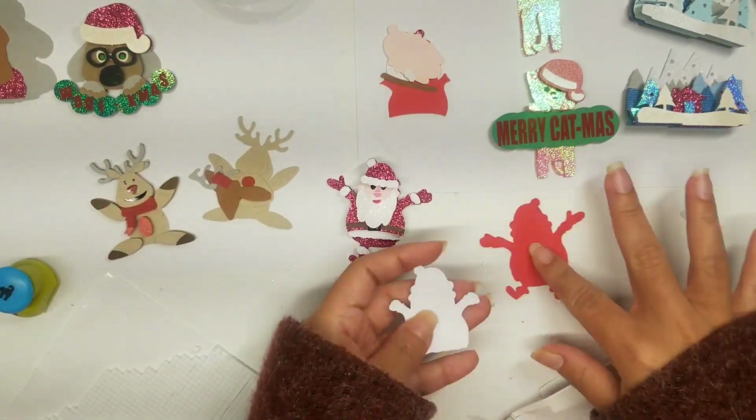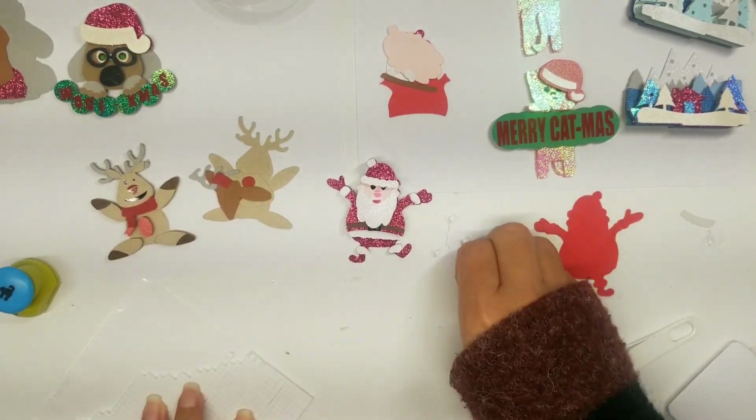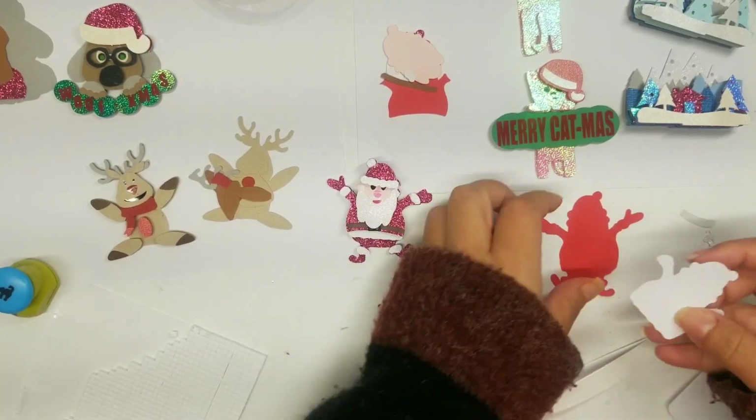So now it's the turn for my Santa Claus, and then I will be doing the same with the Rudolph and my little dog as well, to put all the layers together.